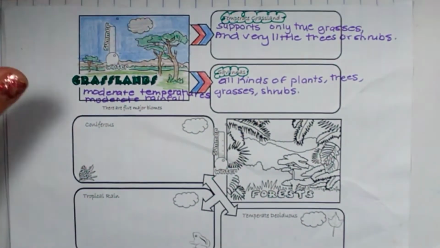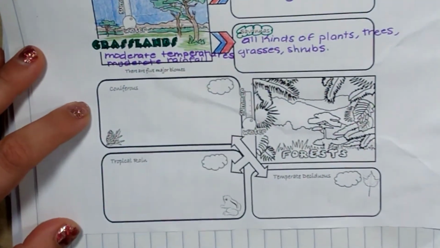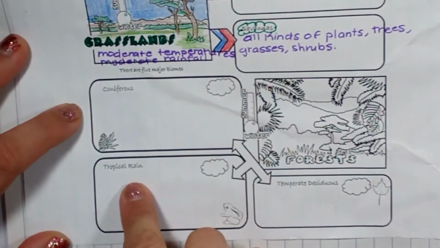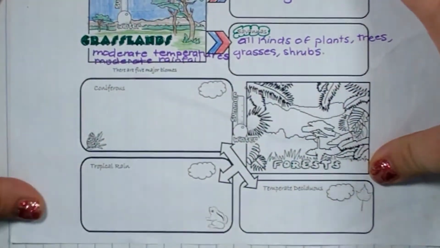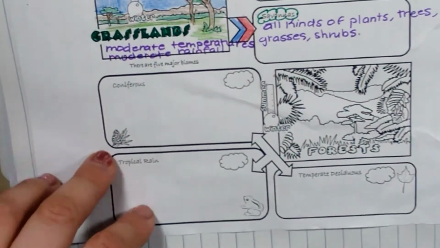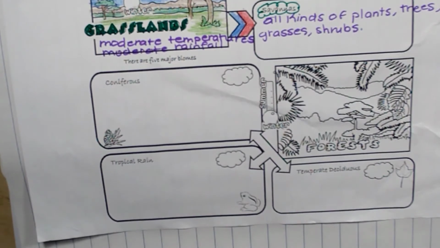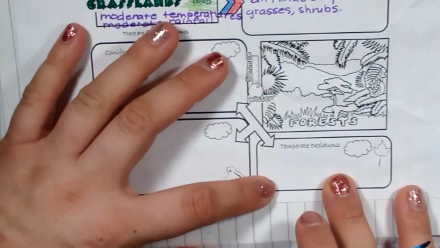Now we are going to focus on, I'm going to put this here, 3 different kinds of forests. We have our coniferous forest, we have our tropical rainforest, and our temperate deciduous. So the difference between these 3 are the kinds of trees that grow in there and a little bit of the amount of rainfall and their temperatures. So we're going to go with the temperate deciduous.